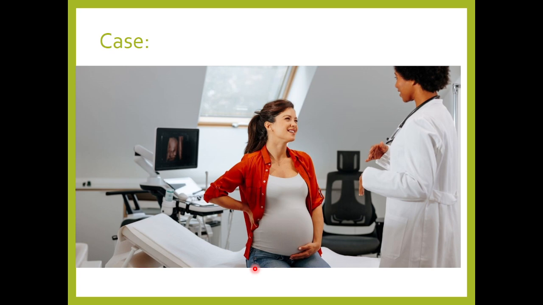Let's practice the general look on this woman. By general look, the patient is a young age pregnant woman. She is conscious, cooperative, oriented in person, time, and place. She looks well, sitting comfortably on the bed.